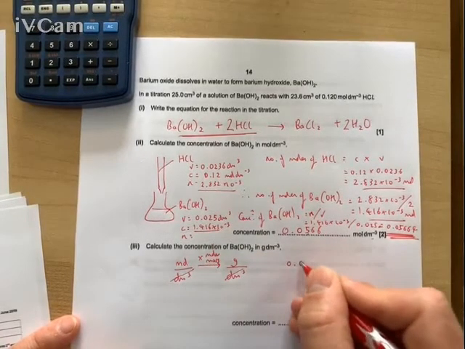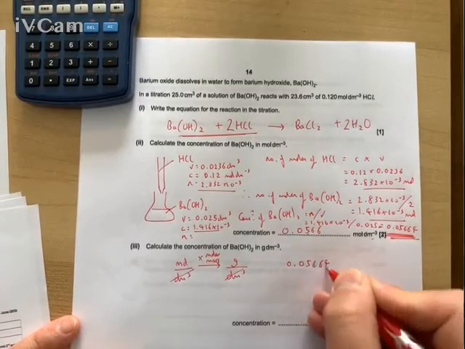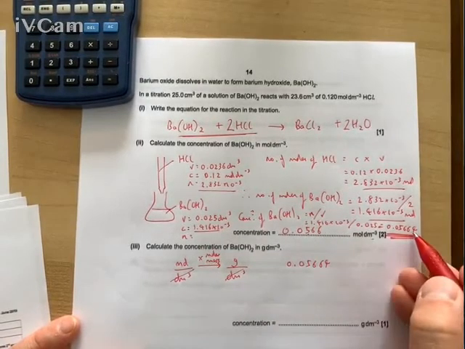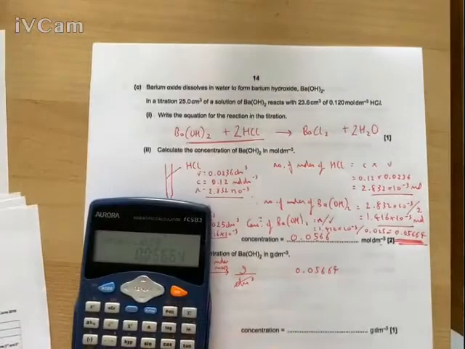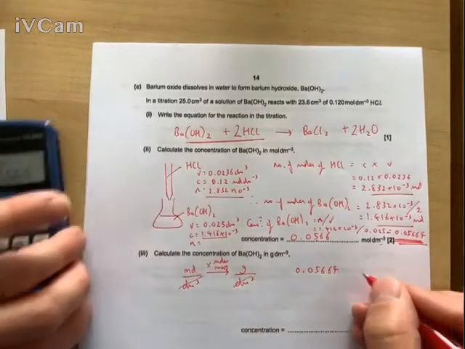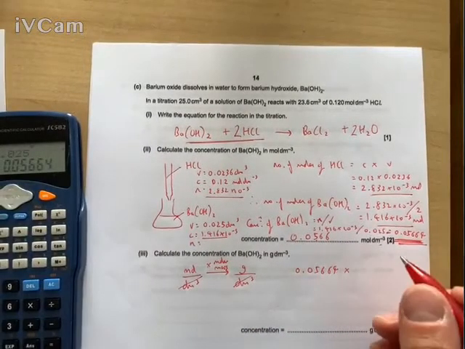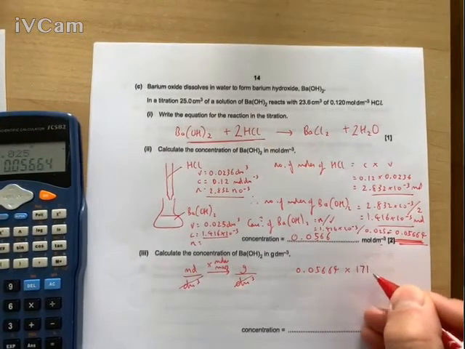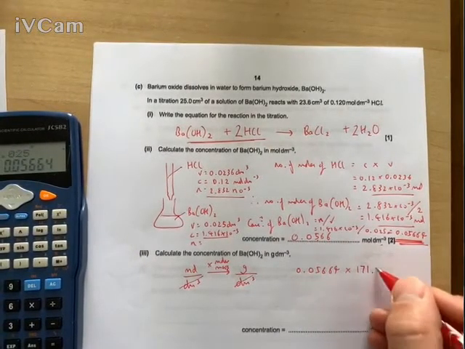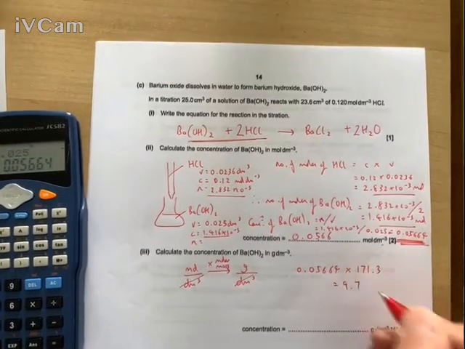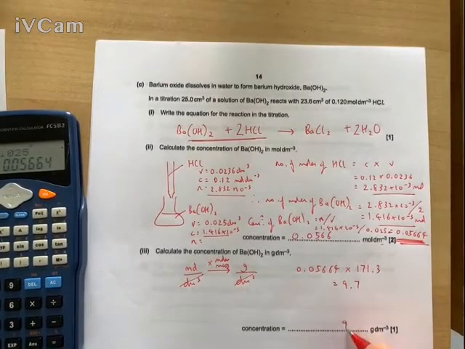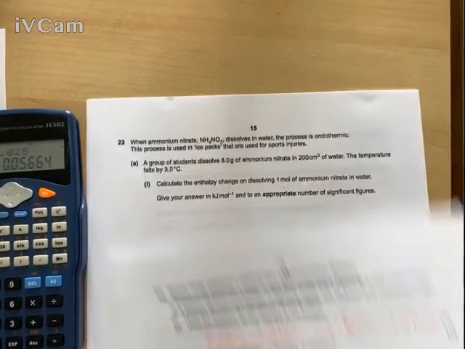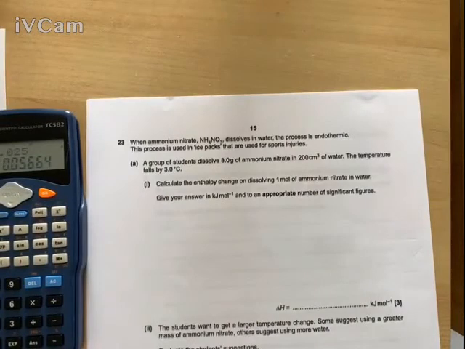So we take 0.0566. I would take the unrounded version personally. That's good if you've got that down there, or if you haven't deleted it on your calculator at this point, or use answer. Okay, and then we need to multiply that by the molar mass, which in this case, I'm reading straight off the mark scheme, is 171.3, and that gives us 9.7 grams per decimeter cubed. Okay.